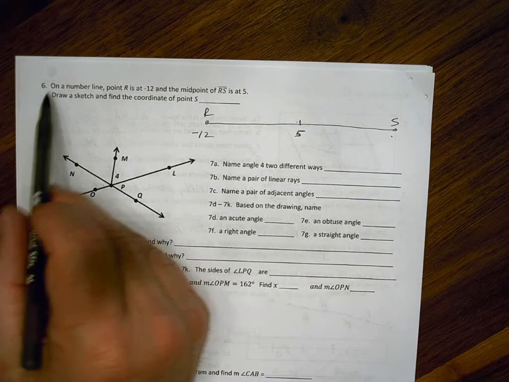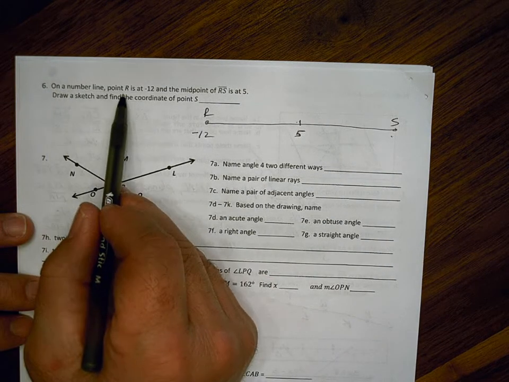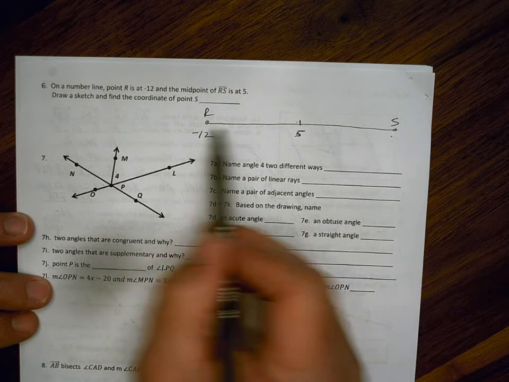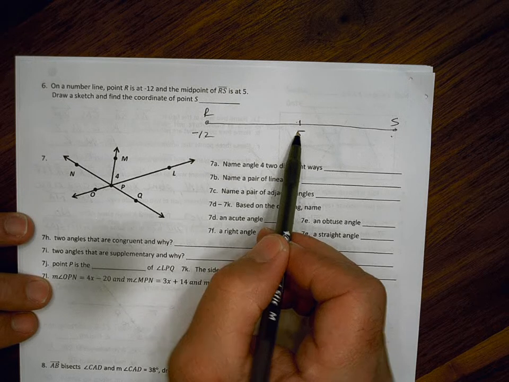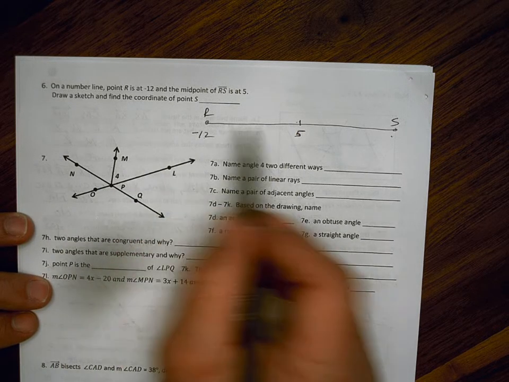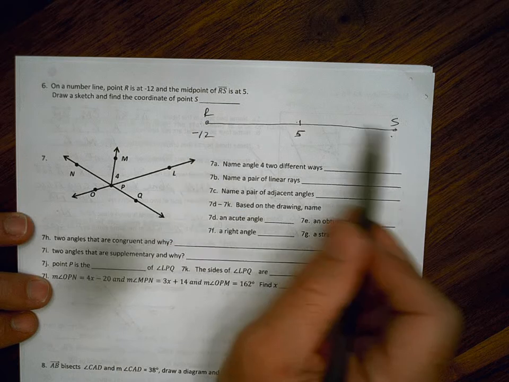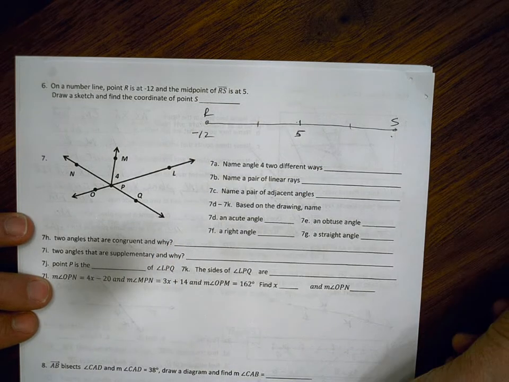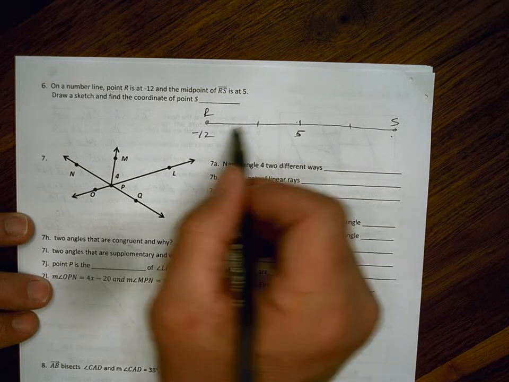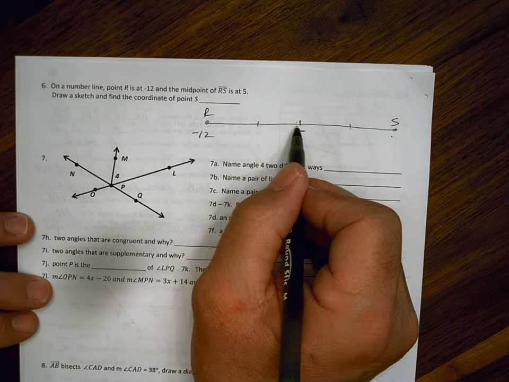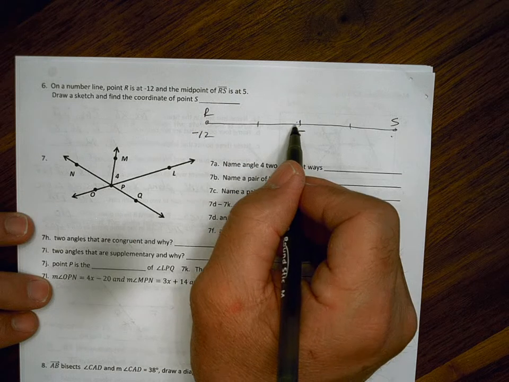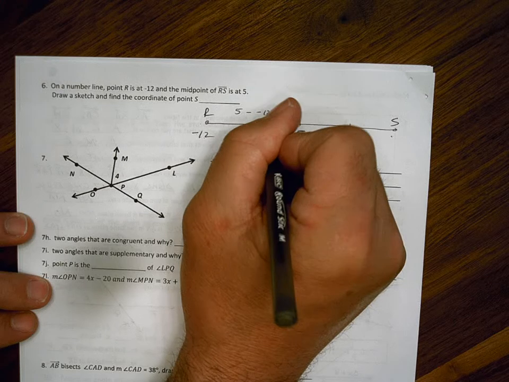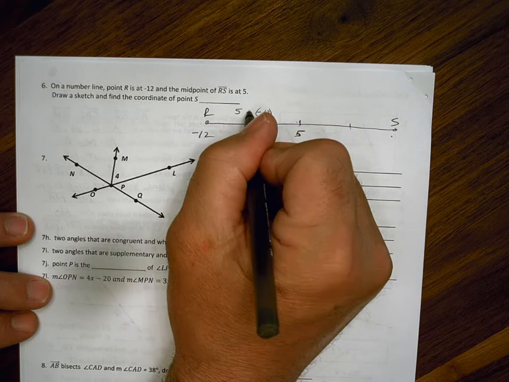So it says, on a number line, point R is at negative 12, and the midpoint of RS is at 5. Draw a sketch and find the coordinates of S. So hopefully you see this is line segment RS. We know R is at negative 12, and we know the midpoint is at 5. Well, what's the distance between 5 and negative 12? Well, you could simply go 5 minus negative 12, and we add the opposite, and we get 17.